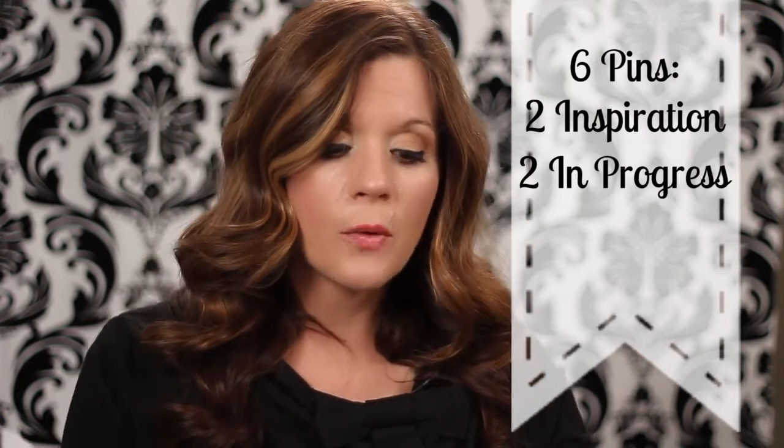2 pins of you working on your piece in progress. So just show us the progression of you working on your piece. You know how I show you in my tutorials and things, the steps to what I'm working on. You don't have to show us the exact steps, but just show us your piece as you're working on it. So 2 pins of that. And then 2 final pins of the glamour or beauty shot of your completed project. Again, like you see on my website, the final result shot.